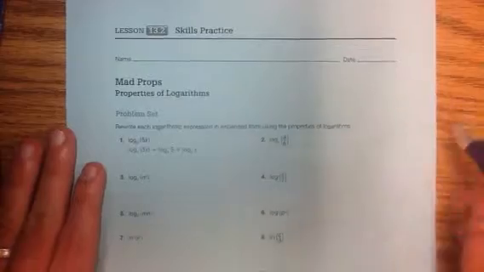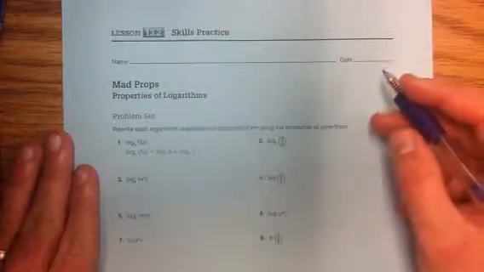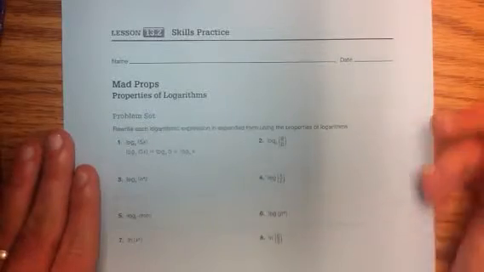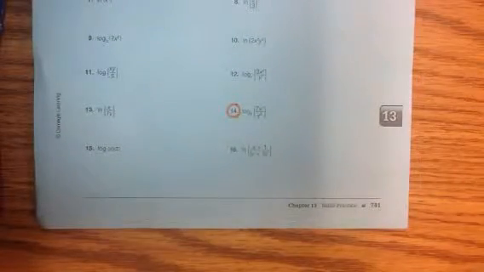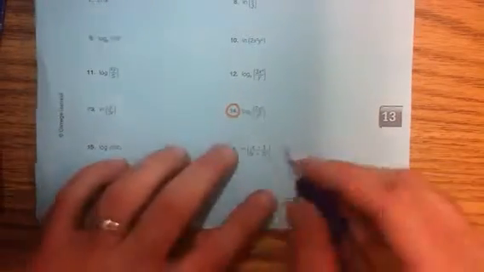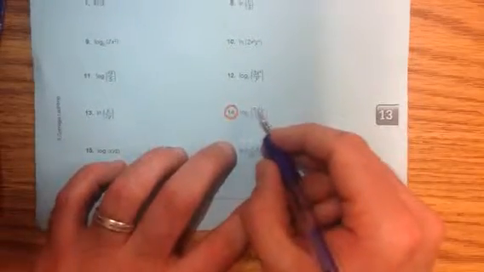Alright, so I'm assuming you've resumed your video. Make sure you have 13.2 skills practice in front of you. We're going to take a look at a couple of problems here together. First problem is all the way down on 14. Pause your video and try to make a start there. Assuming you've paused your video, this is log base 5 of 7x squared over y cubed.